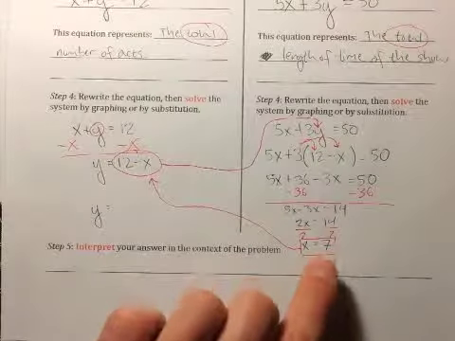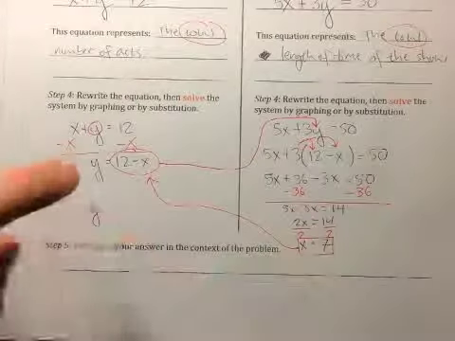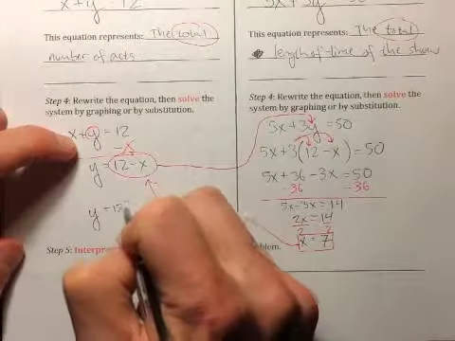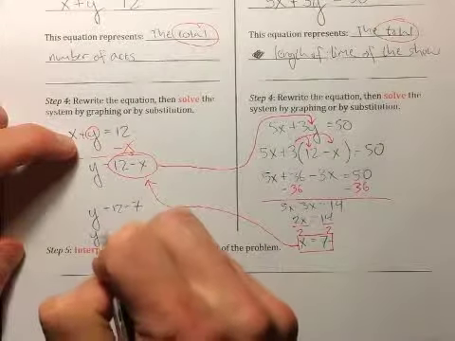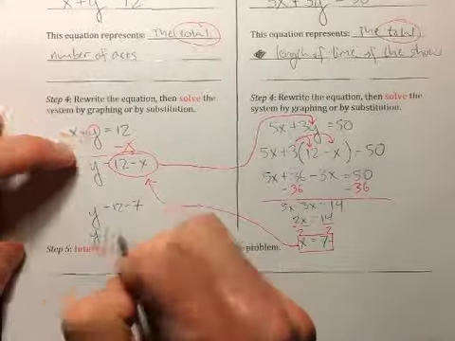We just found that x has a value of 7, so 12 minus 7 means that y is 5. And then I'm going to box this. So now we have a solution to our system of equations. But we're not quite done yet.